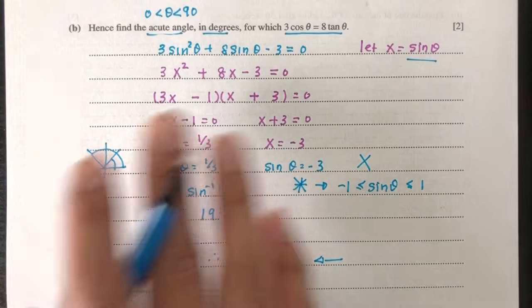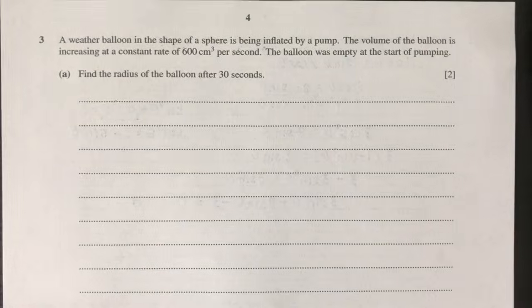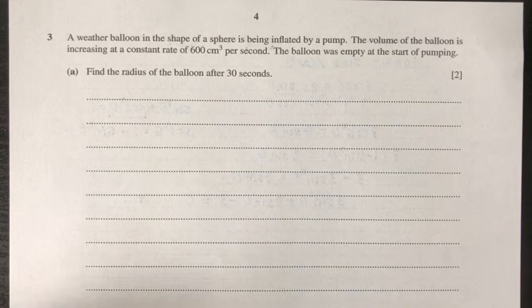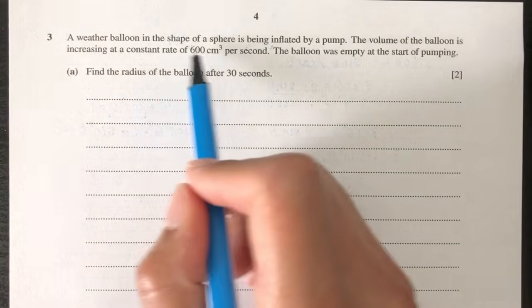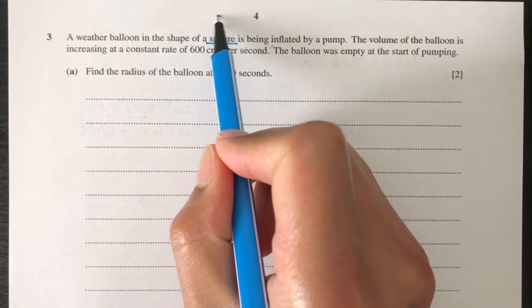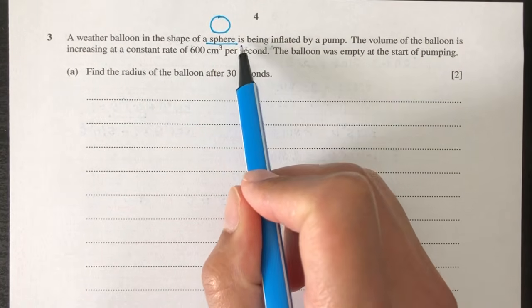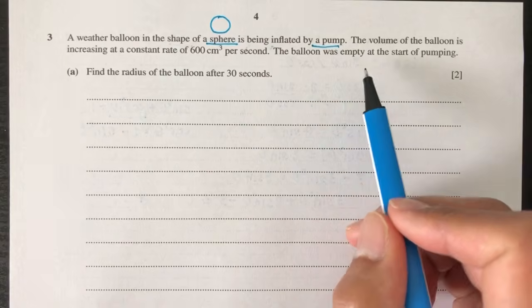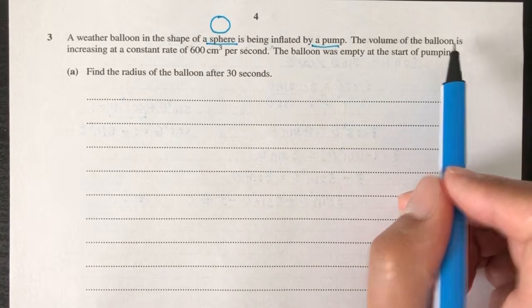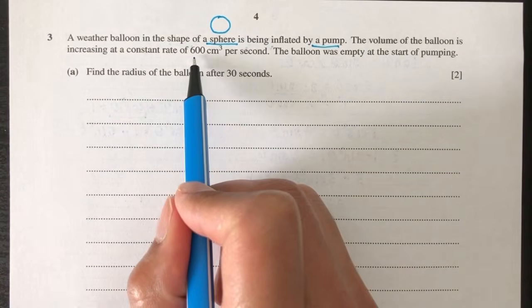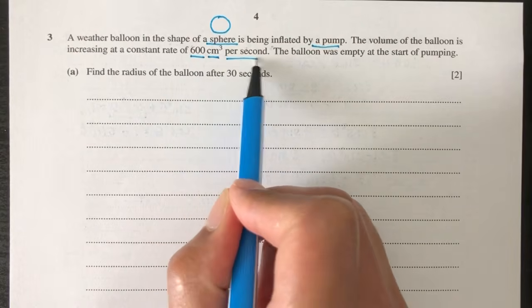So let's move on to question number 3. Let's see what we have here. It says a weather balloon is in the shape of a sphere. The sphere is like a ball. It's being inflated by a pump. Now the volume of the balloon is increasing at a constant rate of 600 centimeter cube per second.